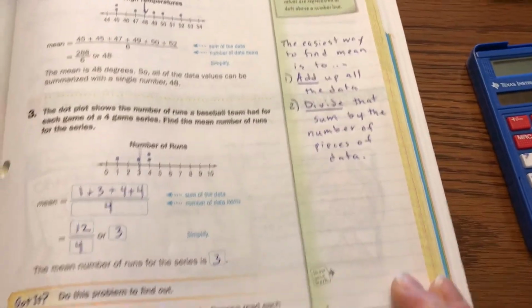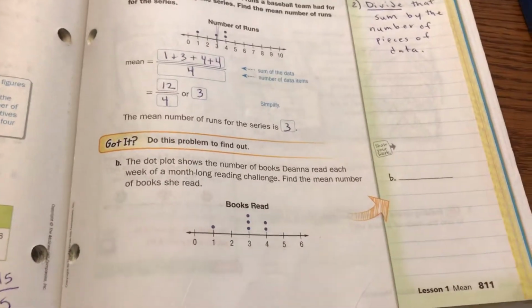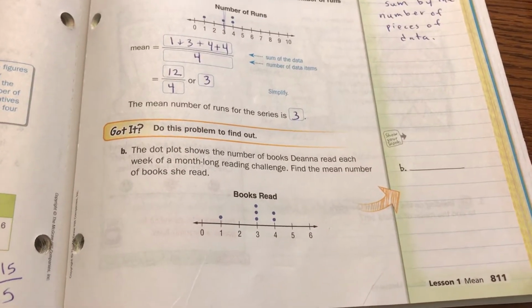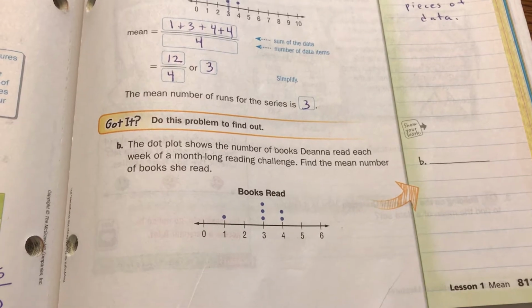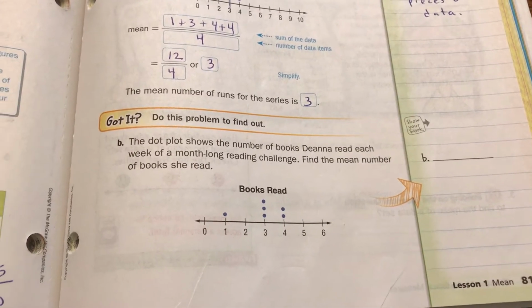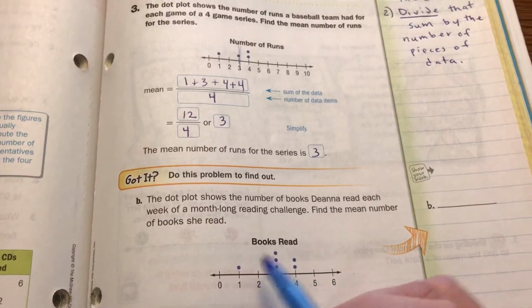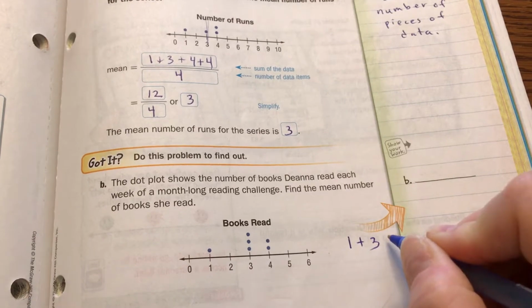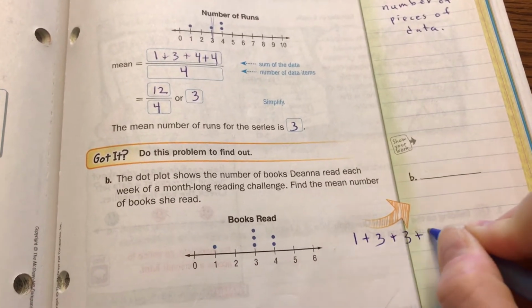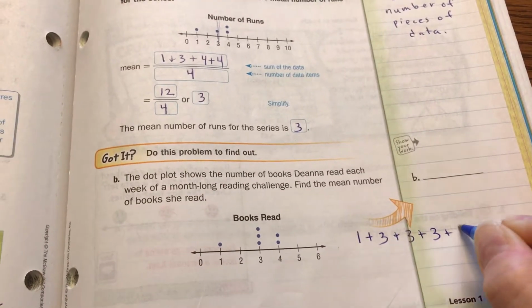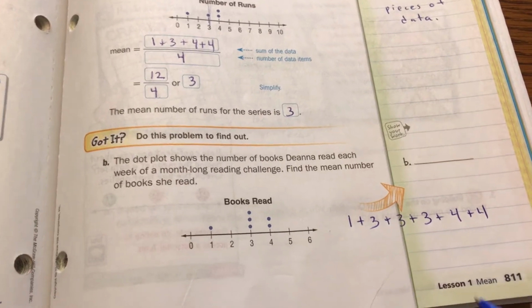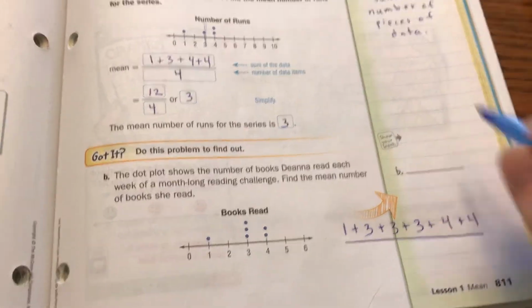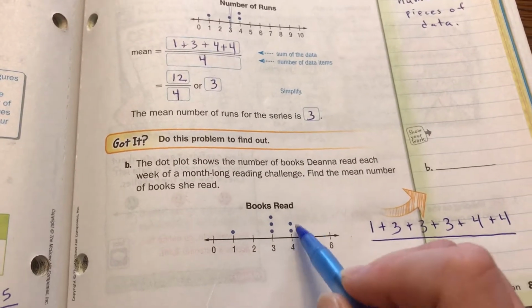So let's see if we can do this one. The dot plot shows the number of books Deanna read each week of a month-long reading challenge. Find the mean number of books she read. So let's get this. Add up all the data. 1 plus, there are 3 3s here. 3, 3, 3, and then 2 4s. And we need to divide by the number of pieces of data. 1, 2, 3, 4, 5, 6.